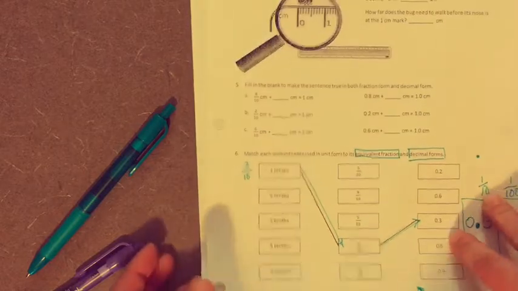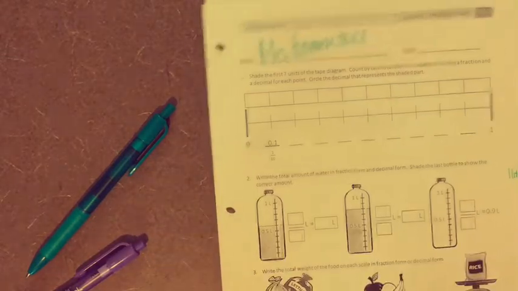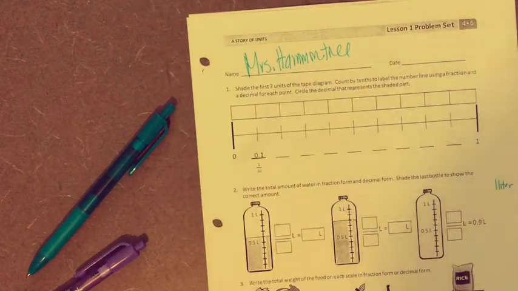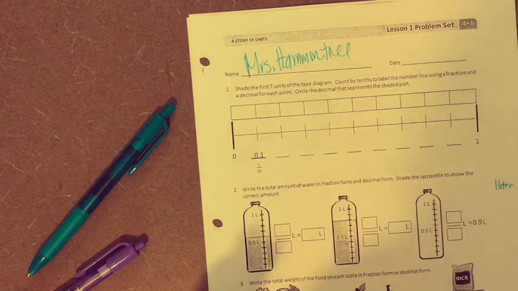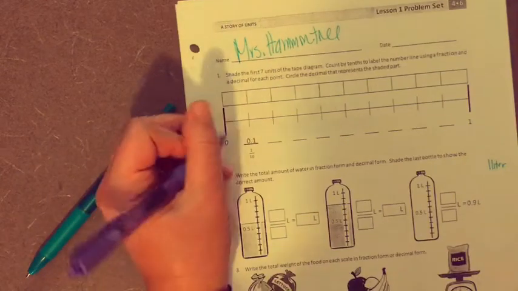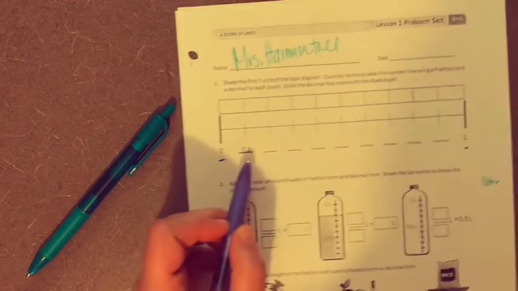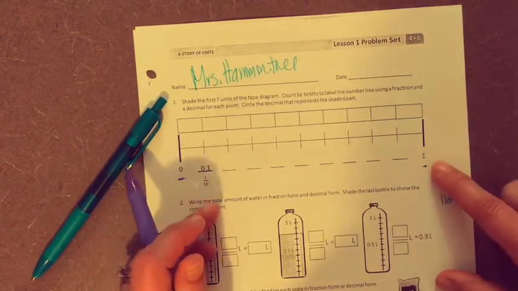Okay, let's flip back to this top part. This looks just like a number line that we were doing in our fractions unit. So if you see here, we're starting at 0, we're ending at 1. So all of these numbers, oh, there you go, there's my 1.